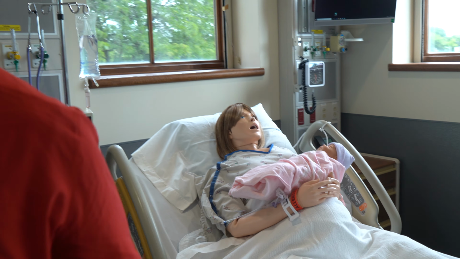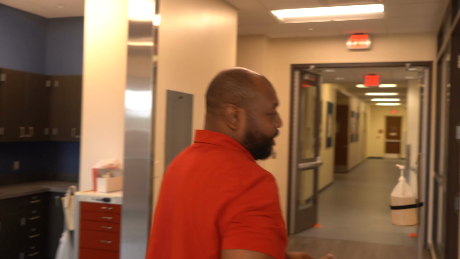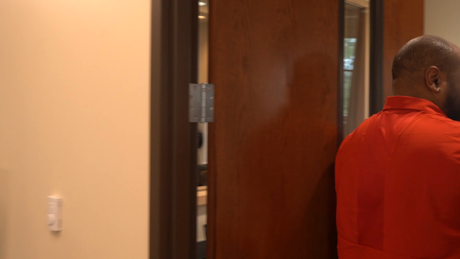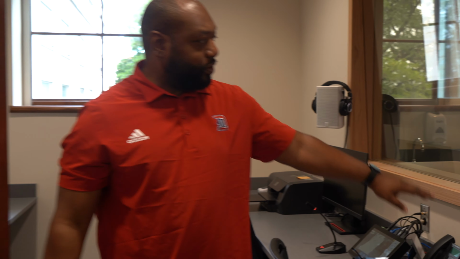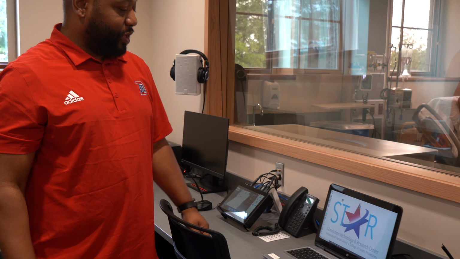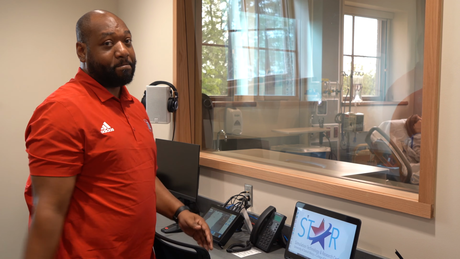Then we can come over here after she's up, and this will be the computer set up for Sim Mom. It's the same way as Sim Man. So whatever you do for Sim Man, you do also for Sim Mom.